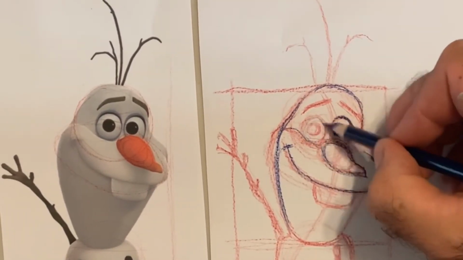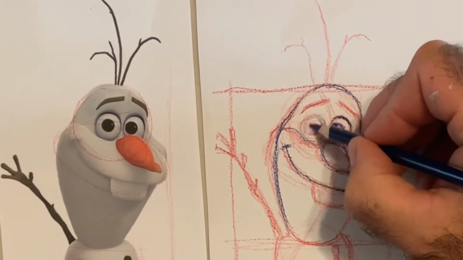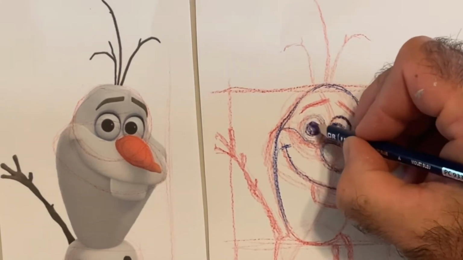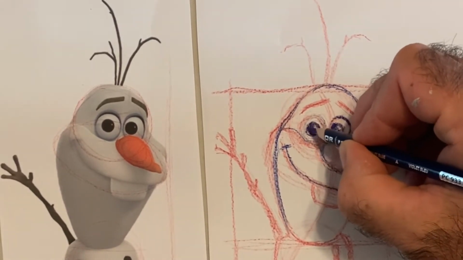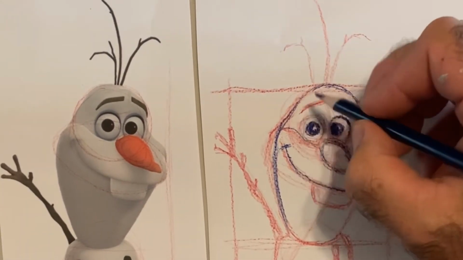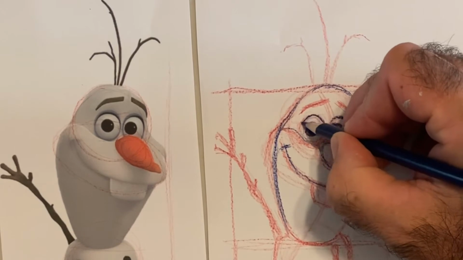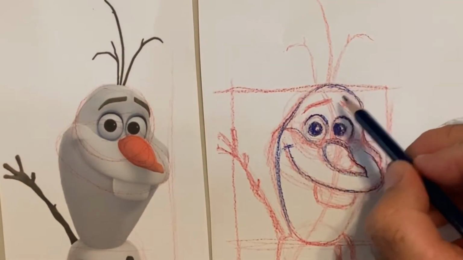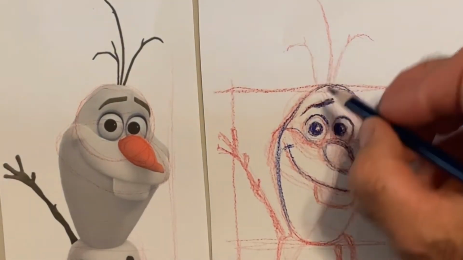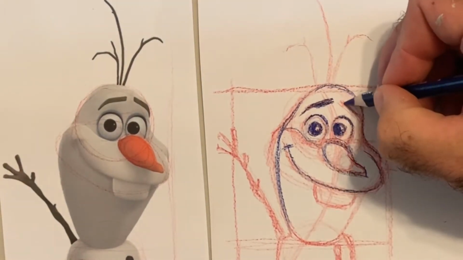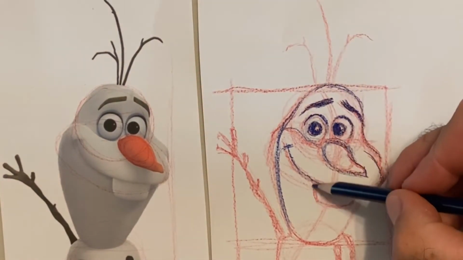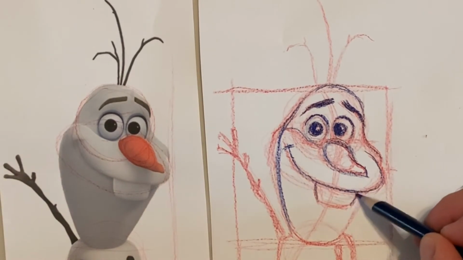A little smaller. Here's his eyebrow. Here's the other eyebrow. His tooth.